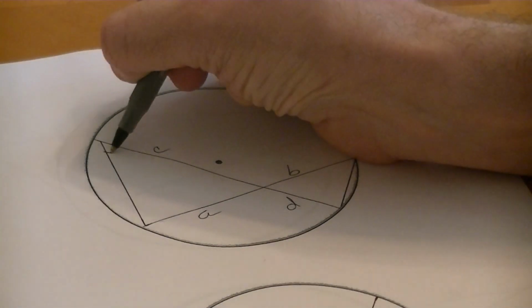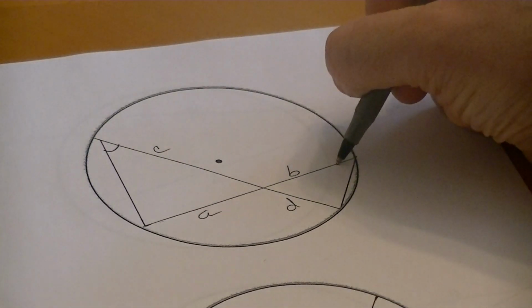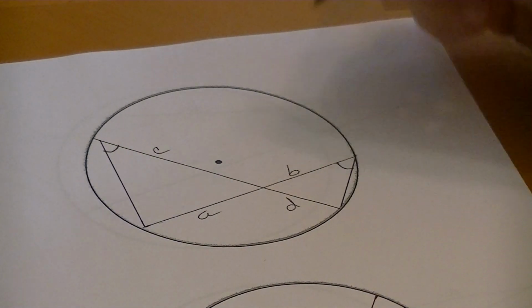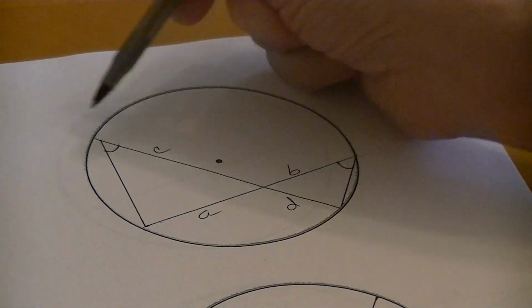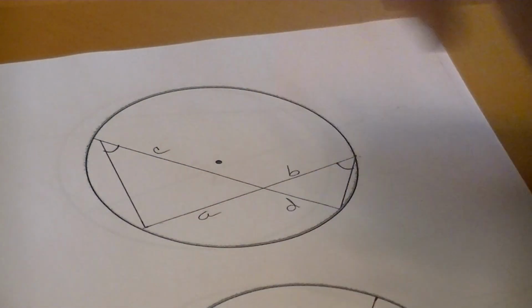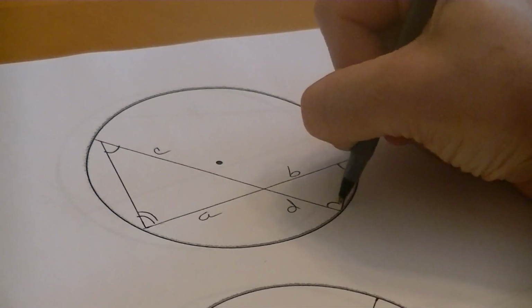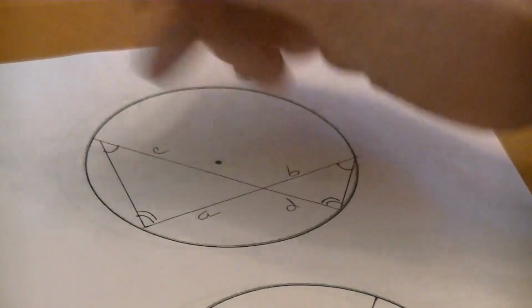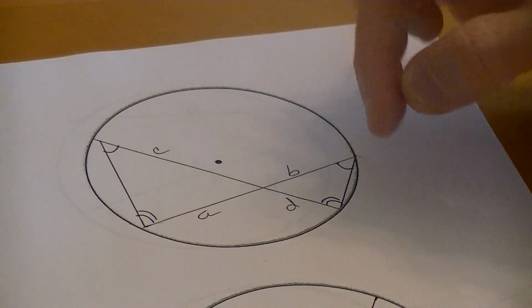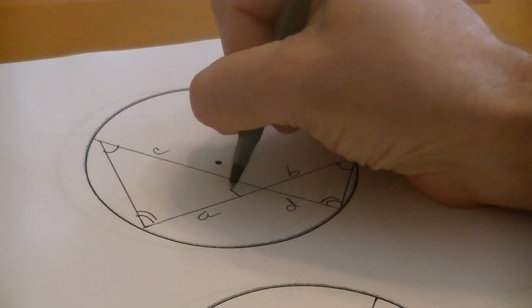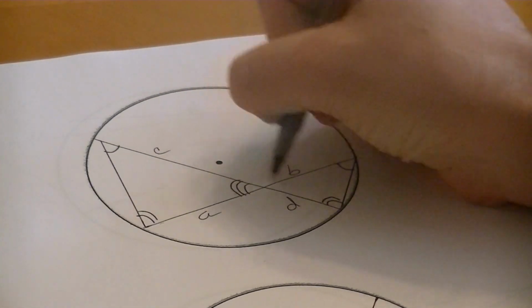Bow tie theorem from earlier in the chapter tells us these angles have to be congruent because they have a vertex on the circle. Each one is half of that arc. These angles have to be congruent from the bow tie theorem. Vertex on the circle, each one is half of this arc. And of course, vertical angles are congruent always.